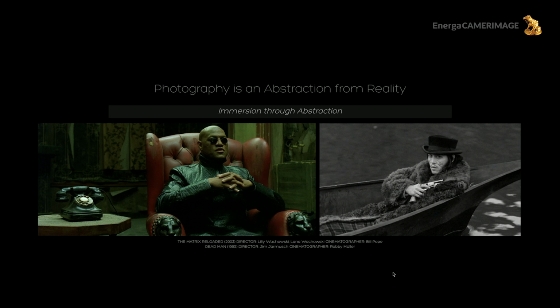And this is exactly where we, celebrating cinematography, put all of our creativity: how do we abstract from reality? That abstraction leads to immersion.